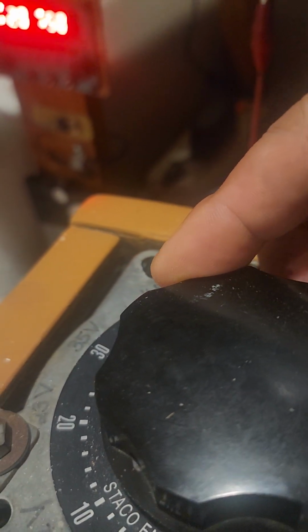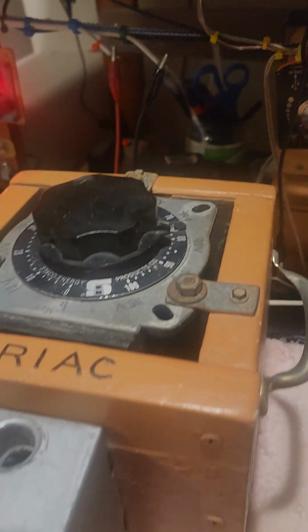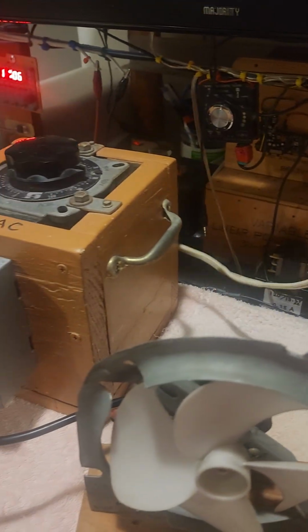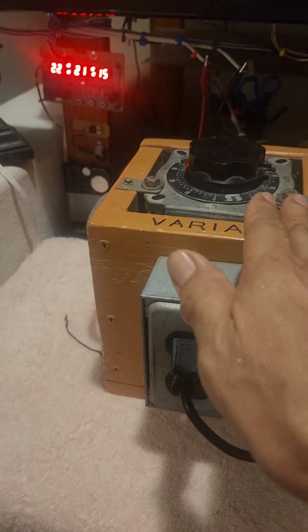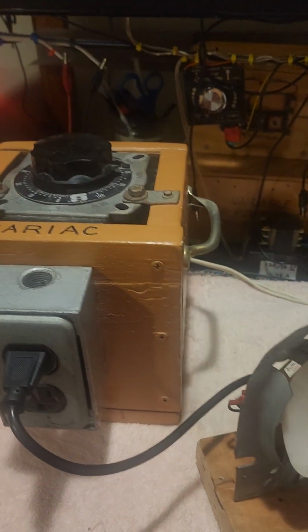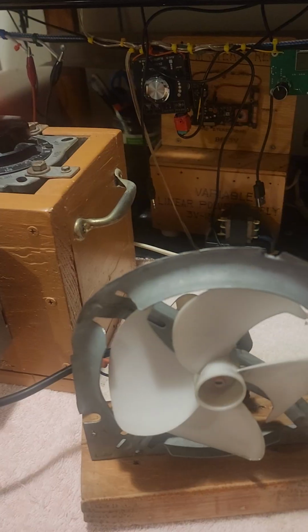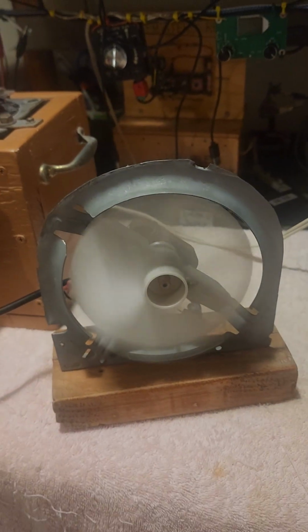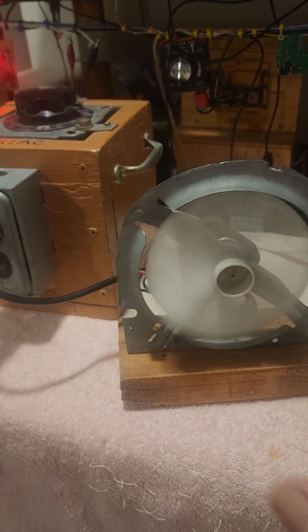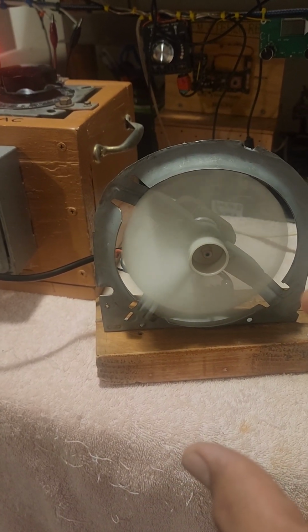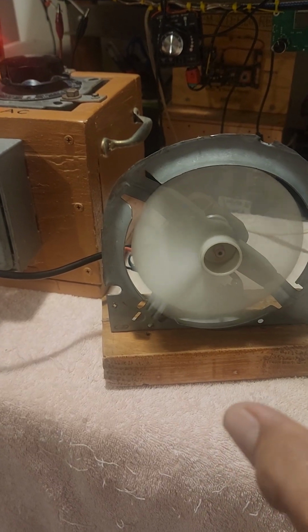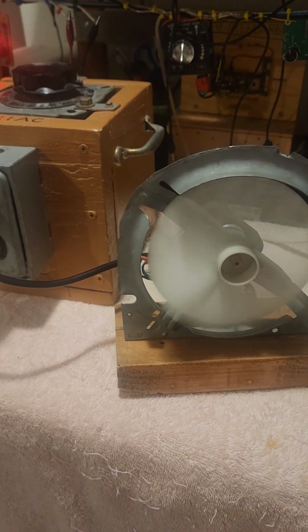Let's see what the speed of the motor will be at 80. The input to the transformer is this one, which I have already plugged in, and the motor is plugged into the output of the VARIAC, or the variable output transformer. If I flip this on now, we could see that the speed is not too much. I think this is just the normal ventilation, if we are using it on our workbench.